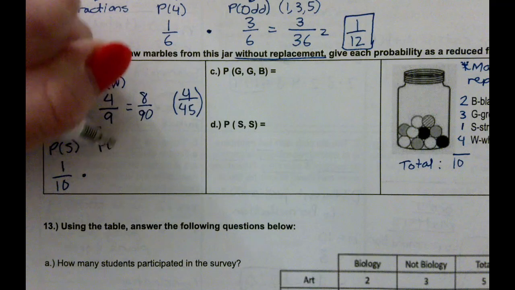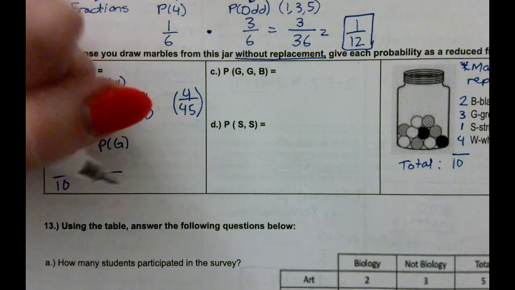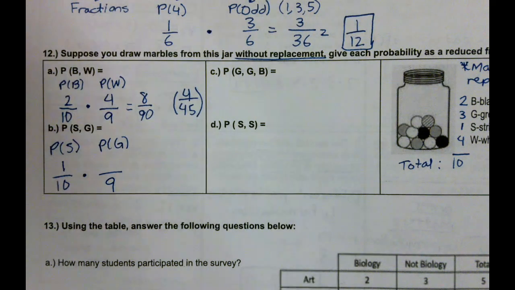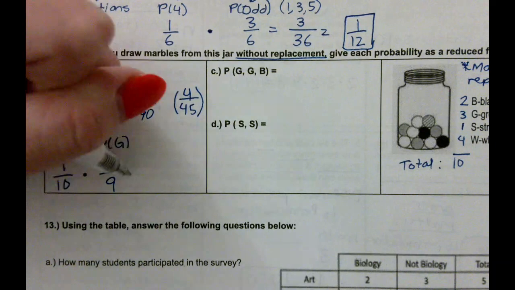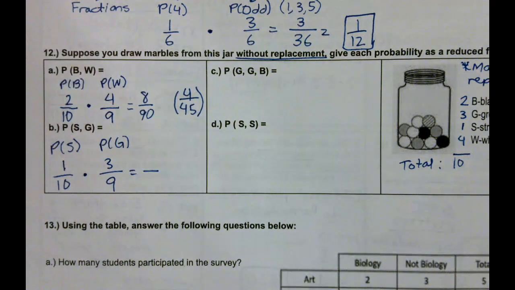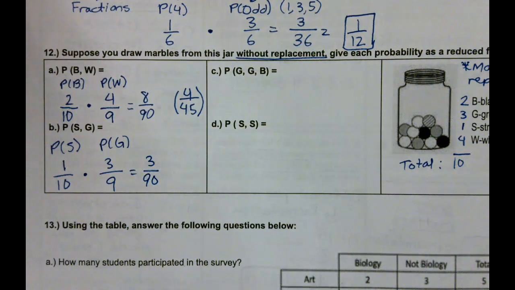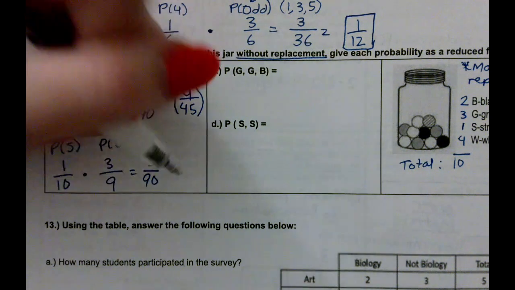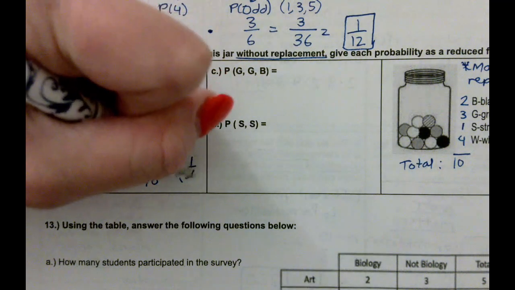Times probability of getting a gray marble. I've taken the striped marble out, so I have 9 marbles left, and 3 of them are gray. Once again, multiply straight across, and you get 3 over 90. And then, since we're supposed to simplify, you get 1 over 30.